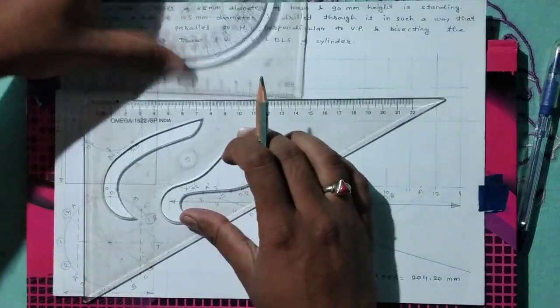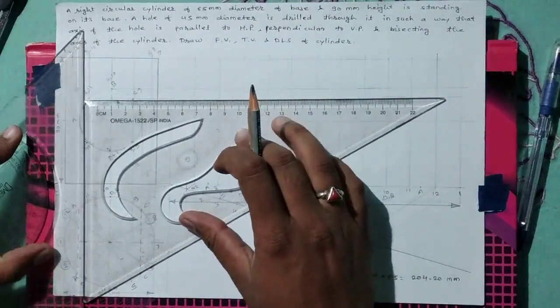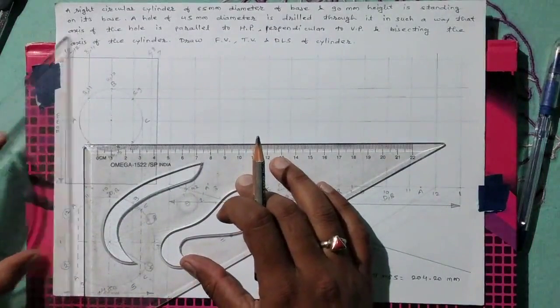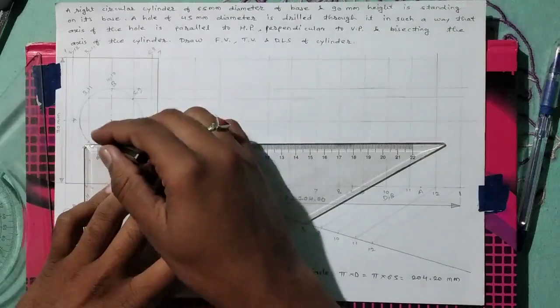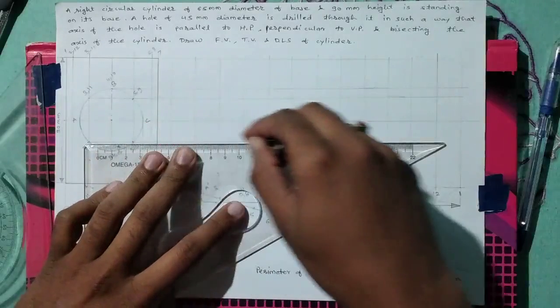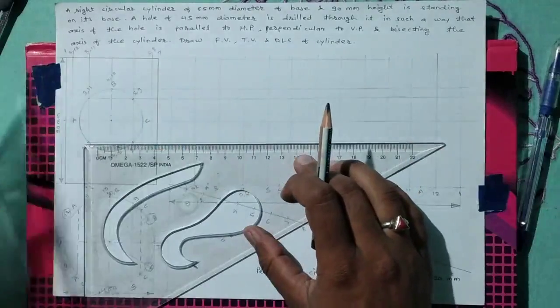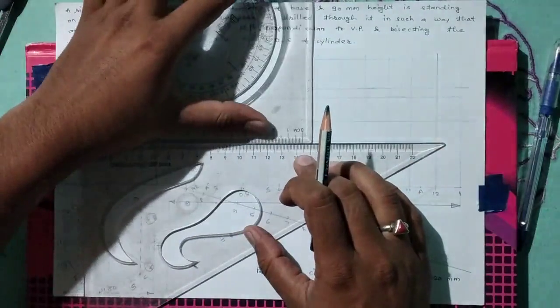After that, take the projection from again 3 and 11 and 5 and 9.